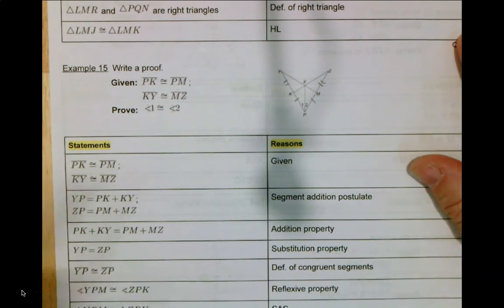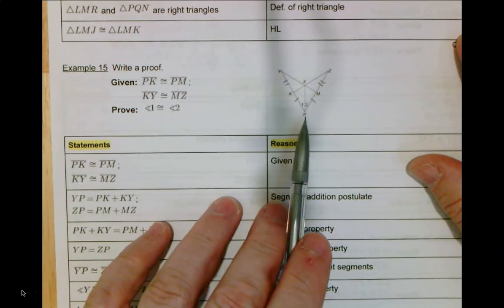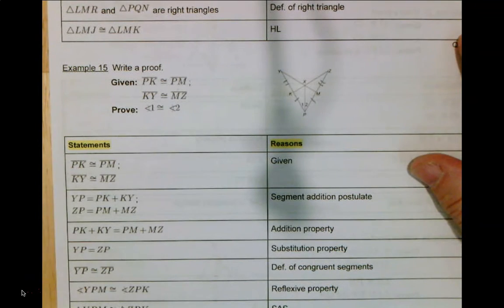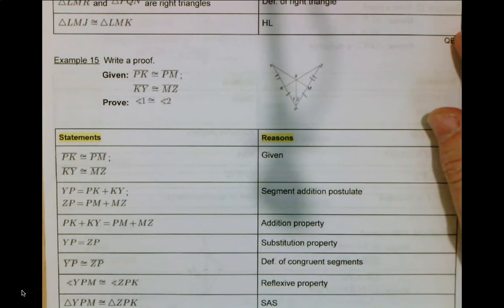Well, I see a pair of vertical angles here and here. That might help. I see XP congruent to itself. That might help. These are things that I'm looking ahead to see if those are going to help us along the way.